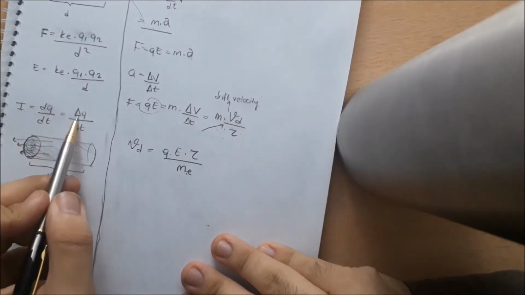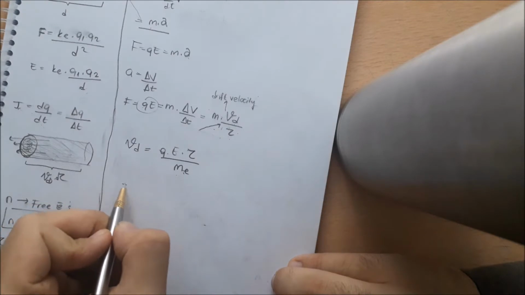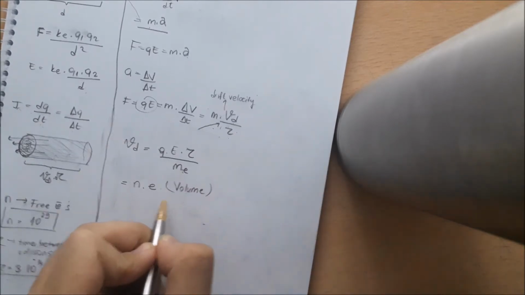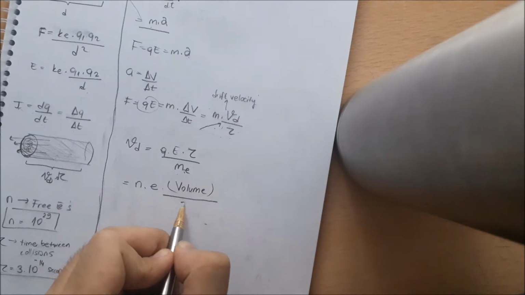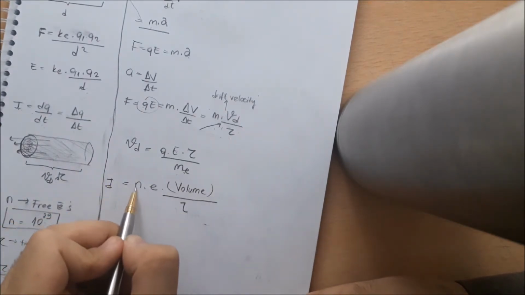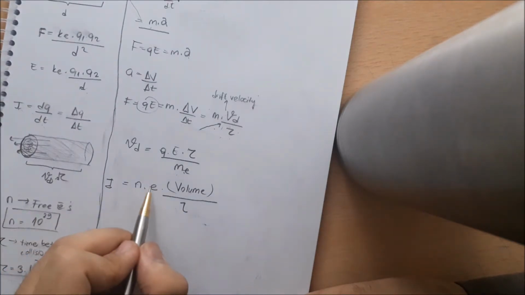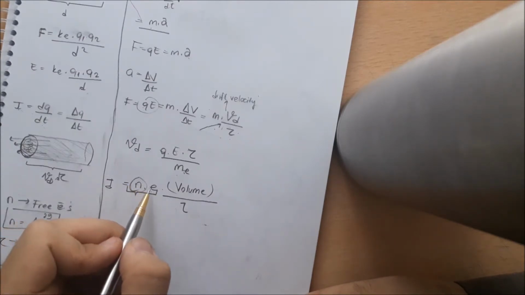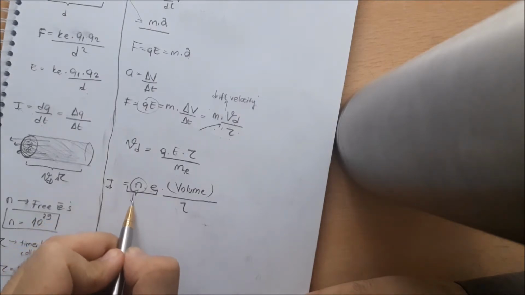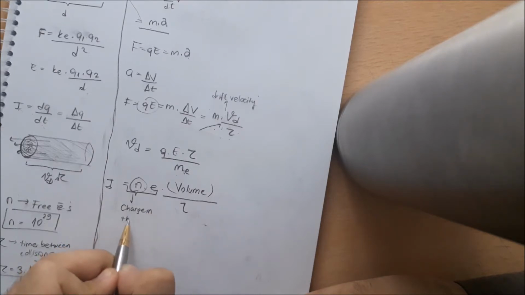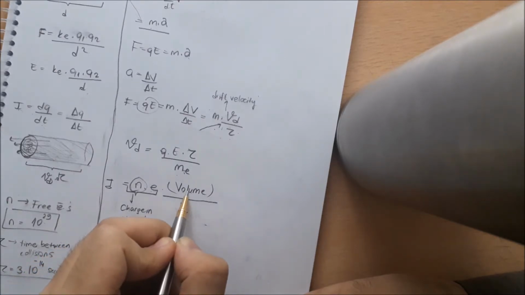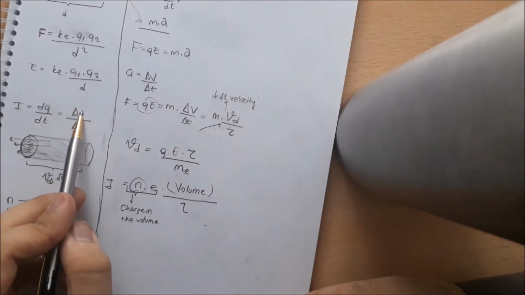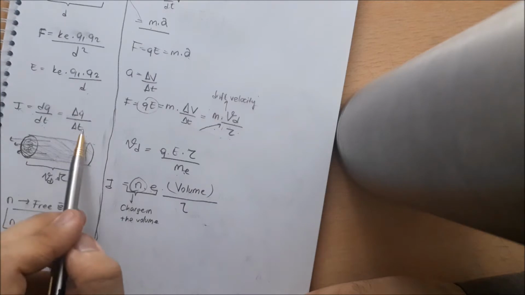So we know that I equals q over t. So I'm going to write q down as n times e times volume, and we're going to divide that by t, and this is equal to I. What's that? We know that n is the free electrons and e is the charge of the electron. So we know how many electrons we have here, and we know the charge of the electrons. So we know the charge density, and if you multiply that by volume, we have the charge over volume times volume, which is the charge. So we have q, and if we divide that by t, we have I.